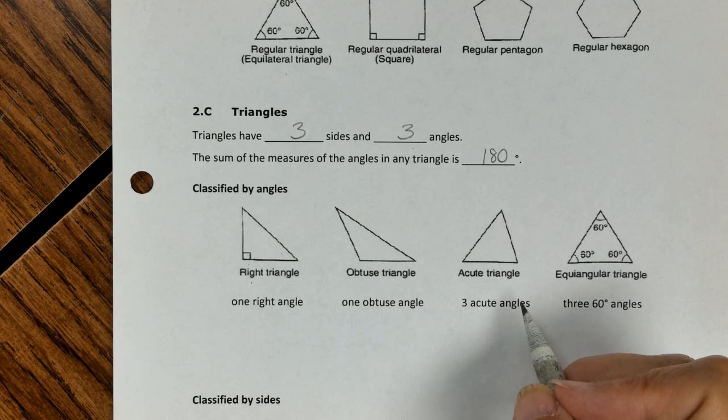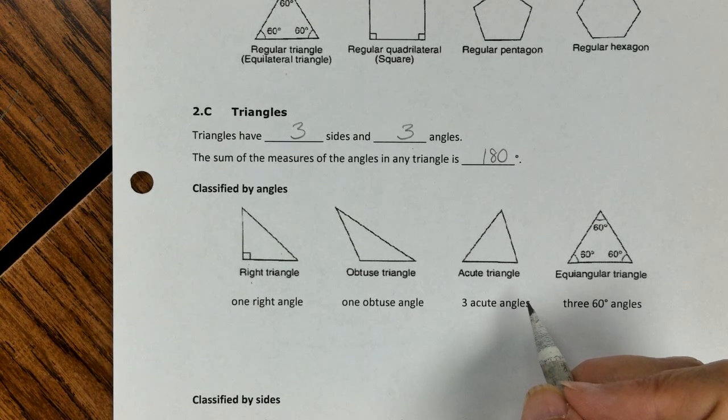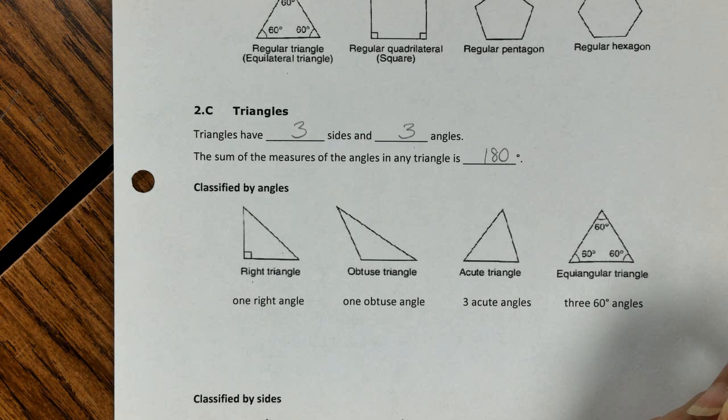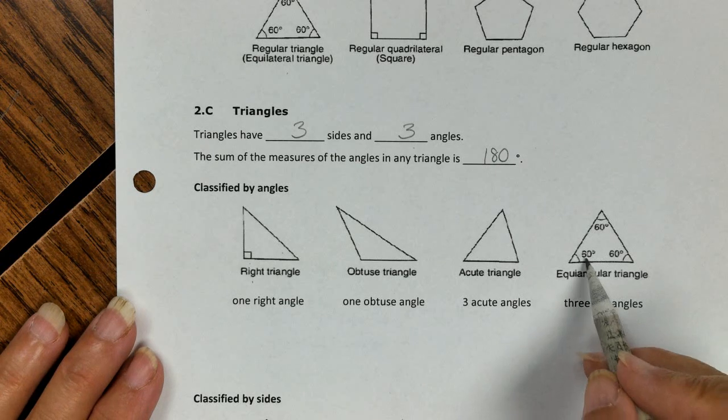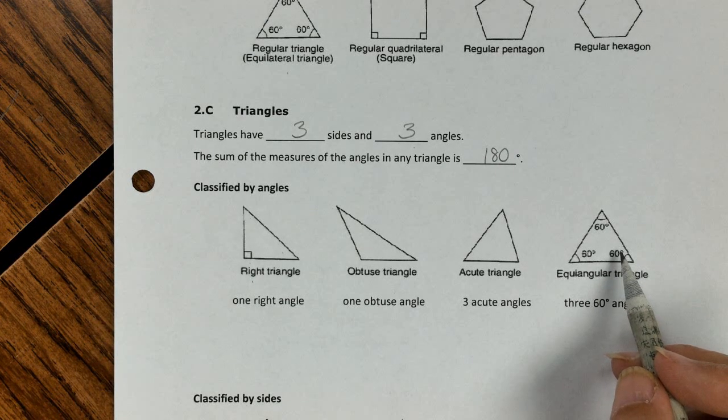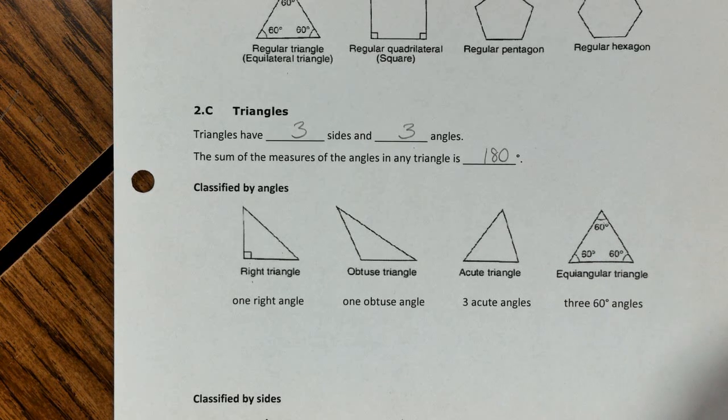If all 3 angles are acute, then it's an acute triangle. And if all 3 angles are congruent, then it's an equiangular triangle. And since we know all the angles add up to 180, and all 3 have to be the same, they all have to be 60 degrees.